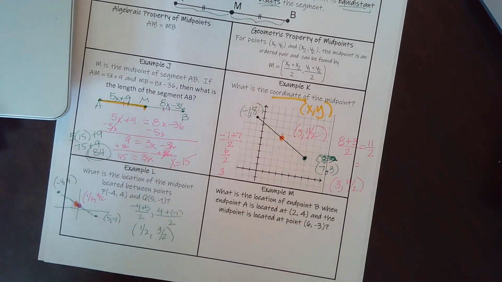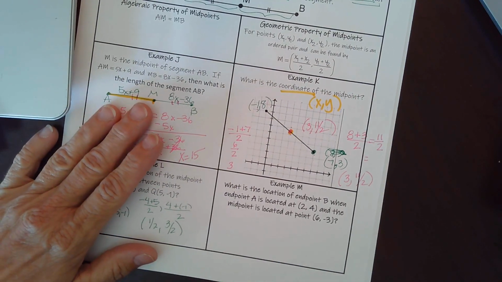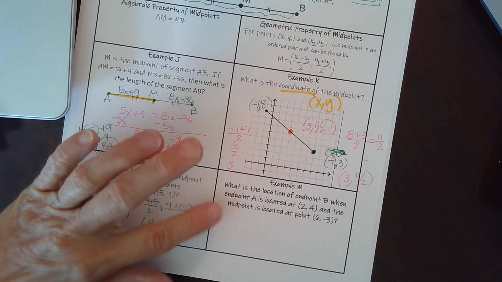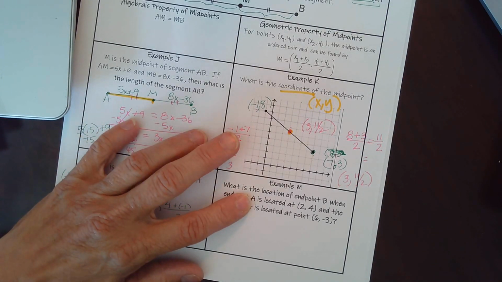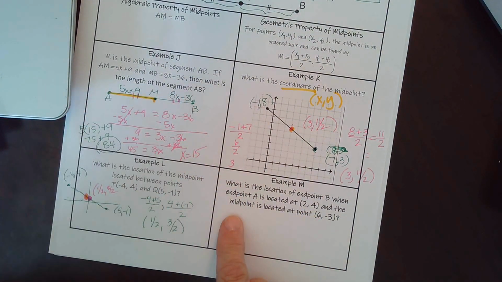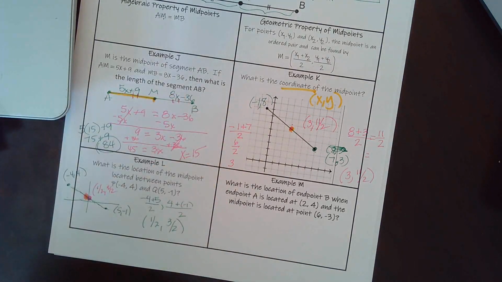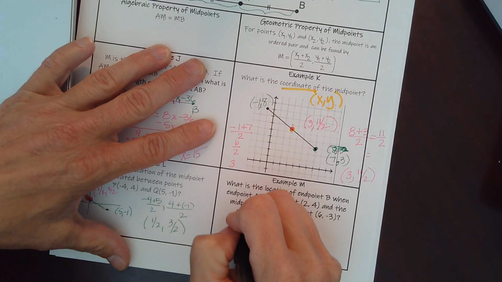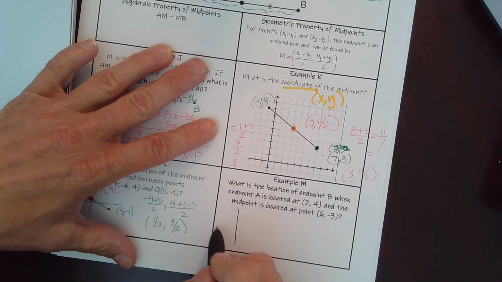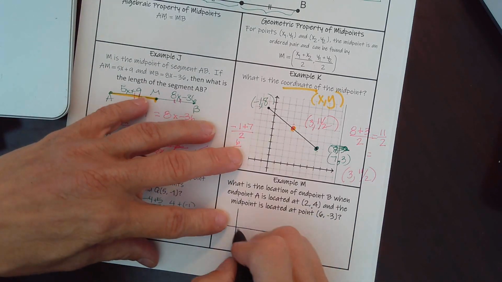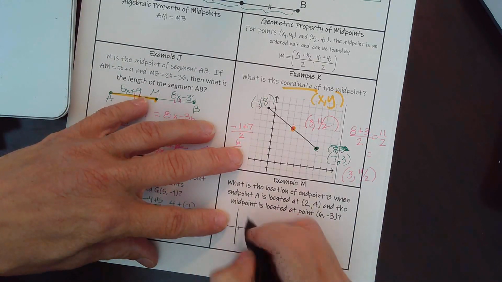Okay, and then finally, one last example. The question is, what is the location of endpoint B when endpoint A is located at 2, 4 and the midpoint is located at 6, -3? If I plot my points, I have a point A at 2, 4, so over 2, up 4.